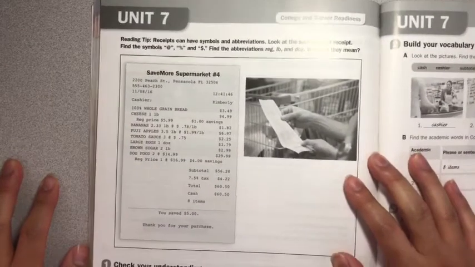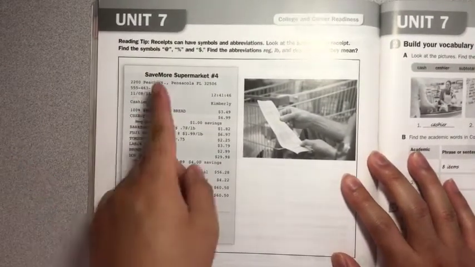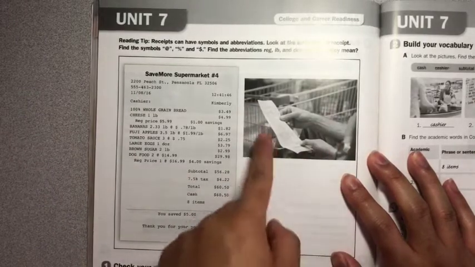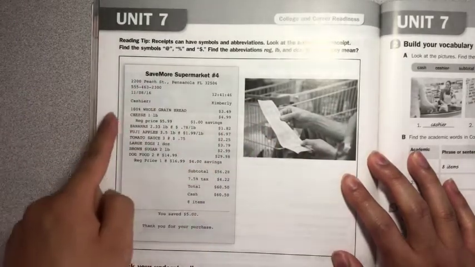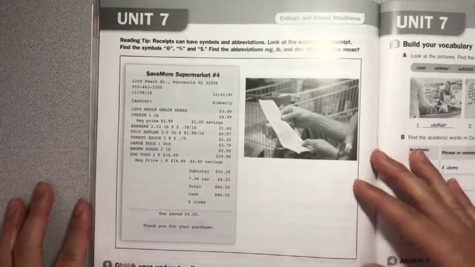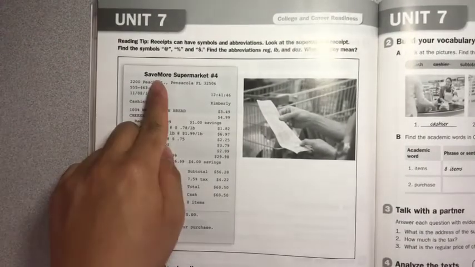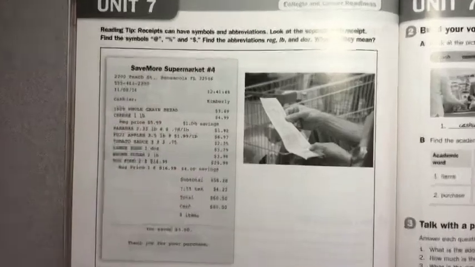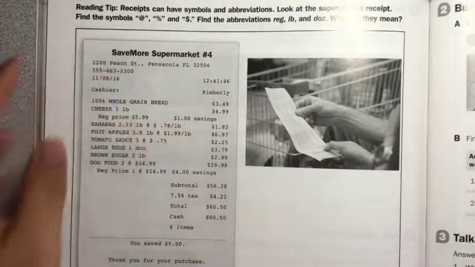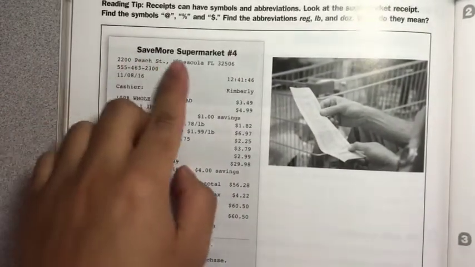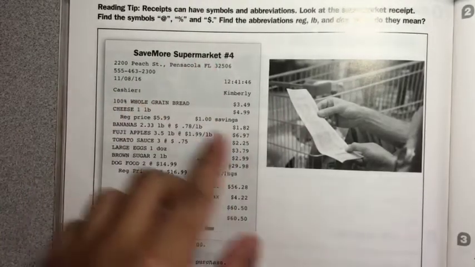So Unit 7, we learned about shopping. And here we have a picture of somebody looking at a receipt. This is the receipt here. So let's look at this. We have Save More Supermarket. Number 4, so maybe it's the number 4 store. It's a supermarket where you buy food.